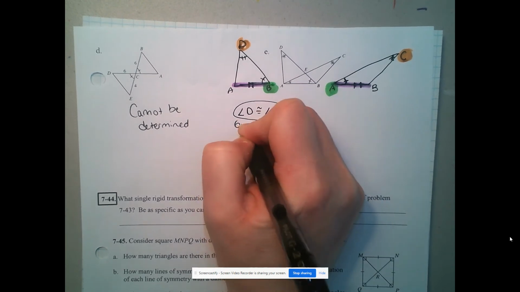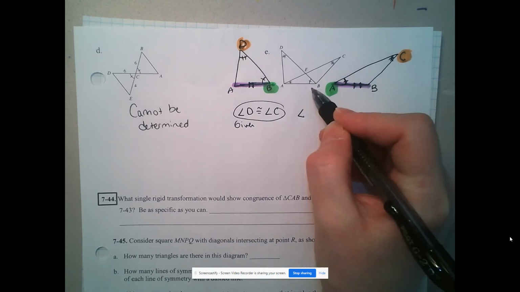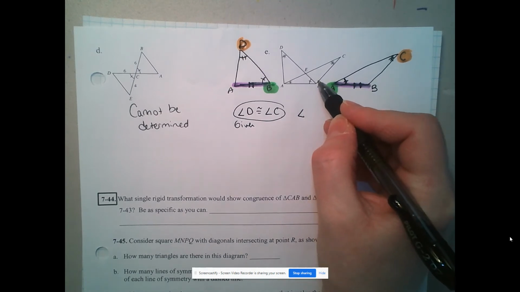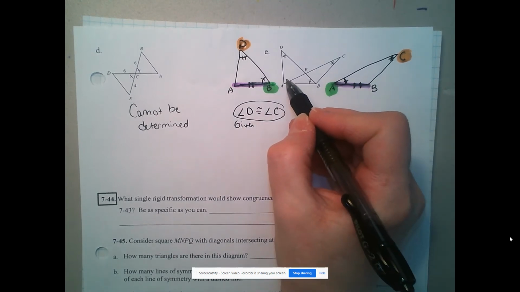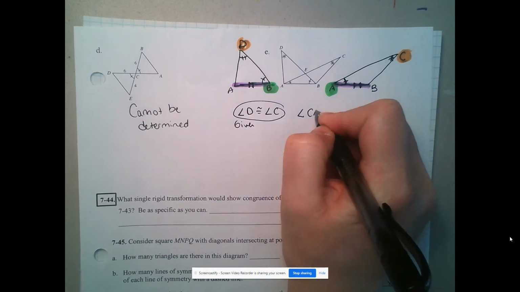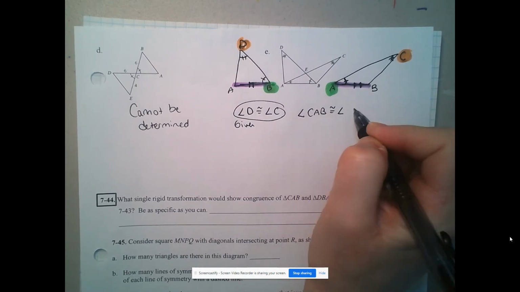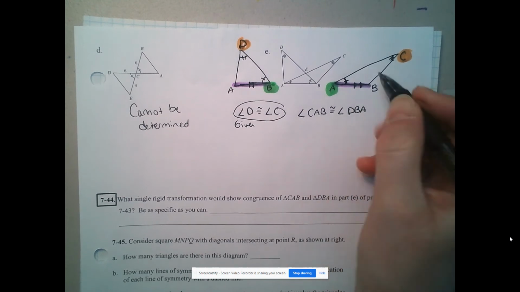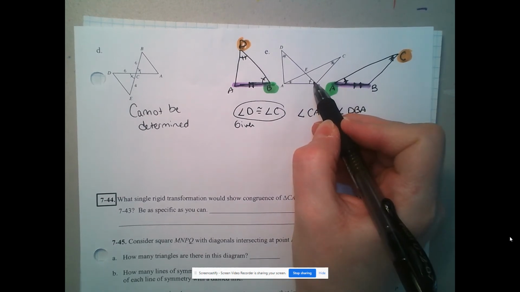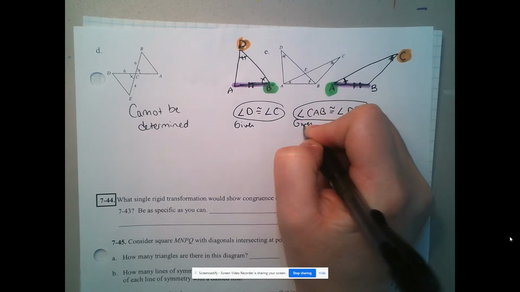That's a given. We can also say that angle, now notice B could be this small angle, or a big angle. A could be this small angle, or the big angle. So we have to be really careful that we can't say angle B and angle A. We have to use the 3 letters. So angle CAB, which is describing this angle A that has the single tick mark, is congruent to angle DBA, which is describing this small angle with the single tick mark. That is a given because it was provided, the arc with the single tick.